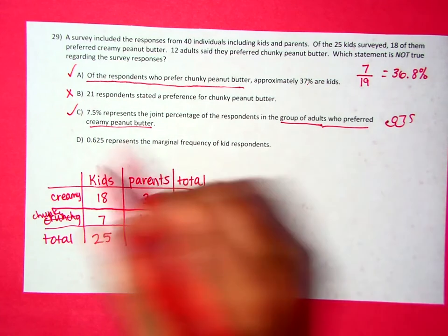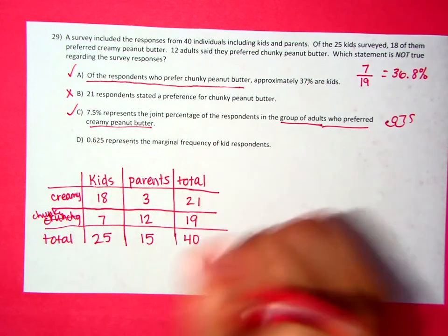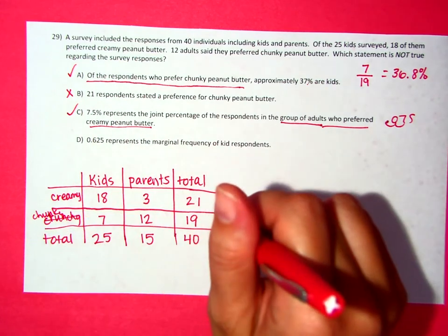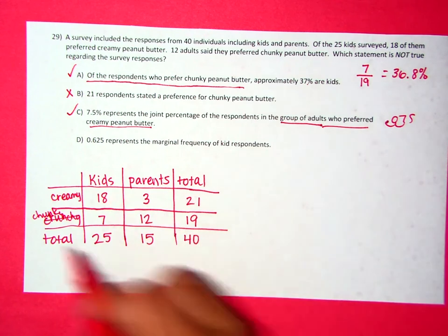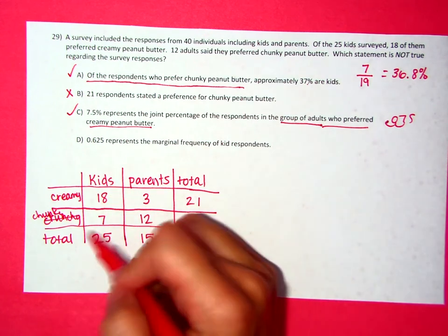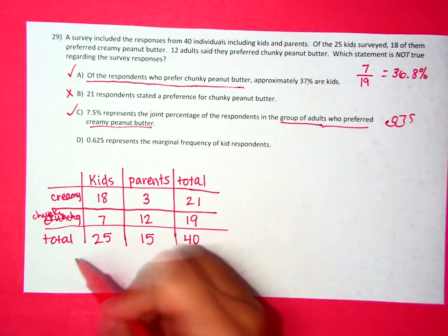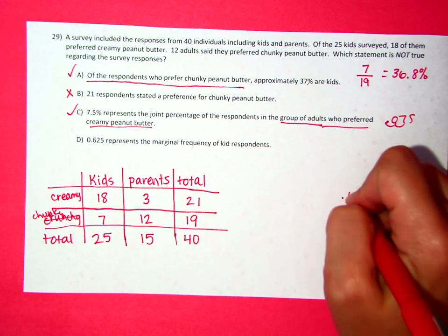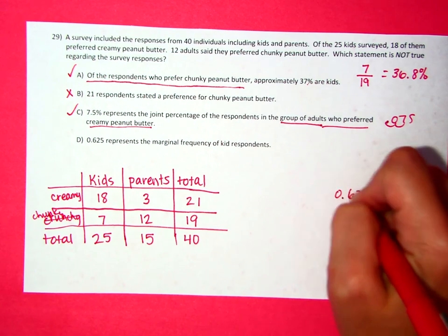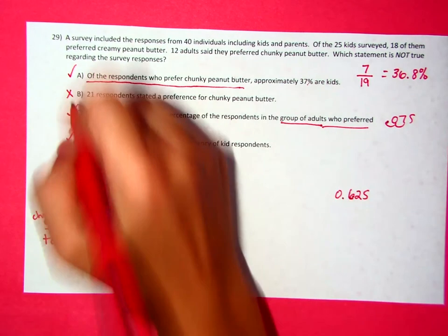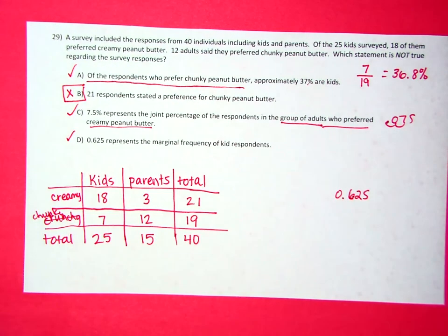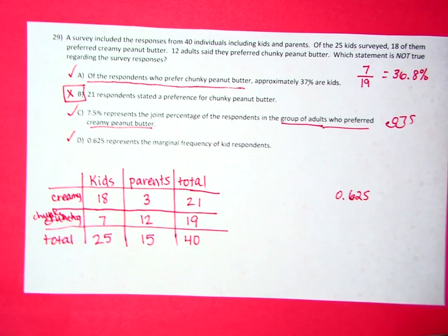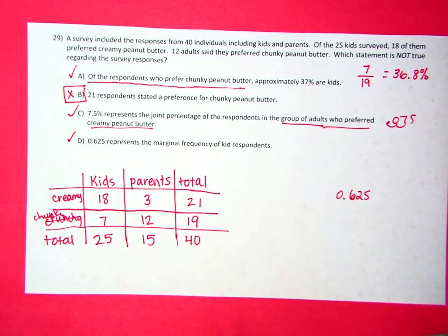And then the last one here says 0.625 represents the marginal frequency of kid respondents. To find the marginal frequency, you're basically looking at this compared to the total. So we want to take the amount of kids we had, 25, divided by the 40, and what that's going to give you is 0.625, which actually matches. So that confirms that answer choice B was the incorrect survey information, which is our answer to this problem.